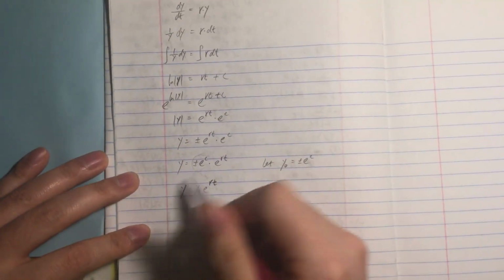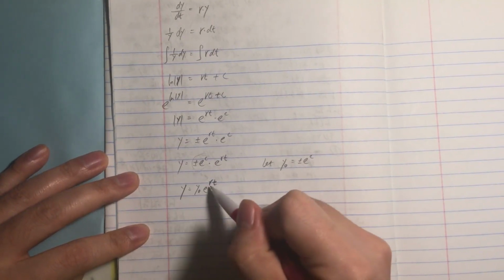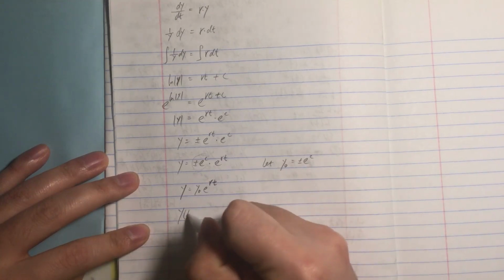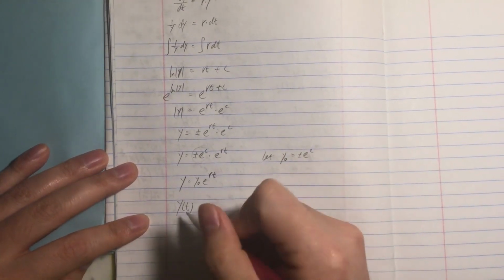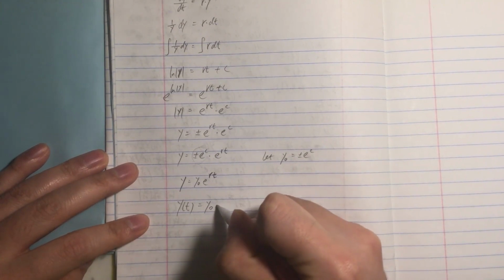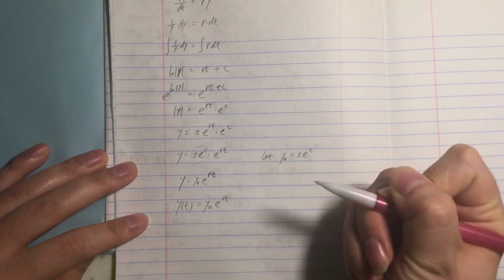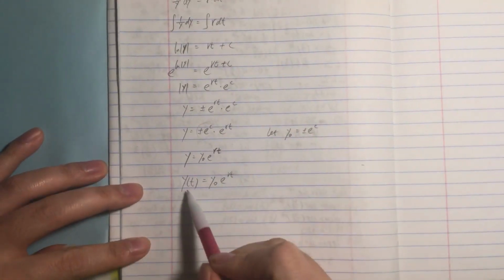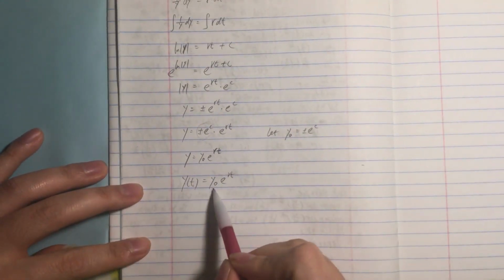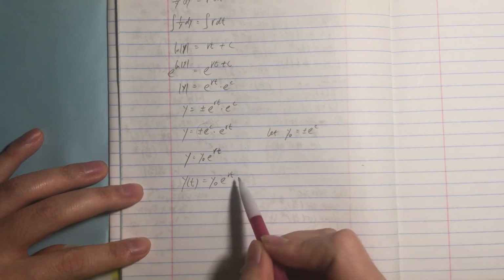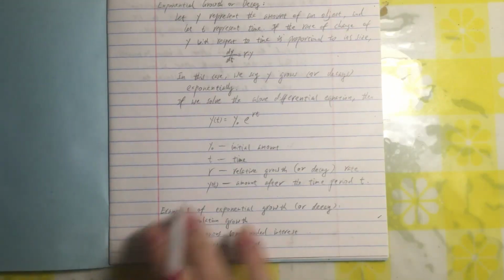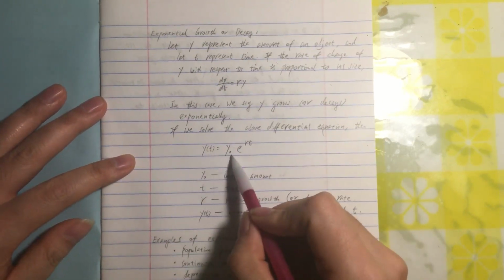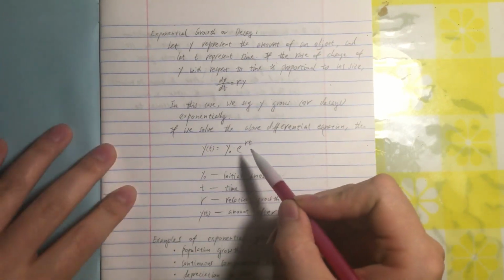Now in this function, y sub 0 is a constant, r is a constant, and the only variable is t. So I treat y as a function of t. Y of t equals y sub 0 times e to the power of rt. So if I solve this differential equation, I get y of t equal to y sub 0 times e to the power of rt.